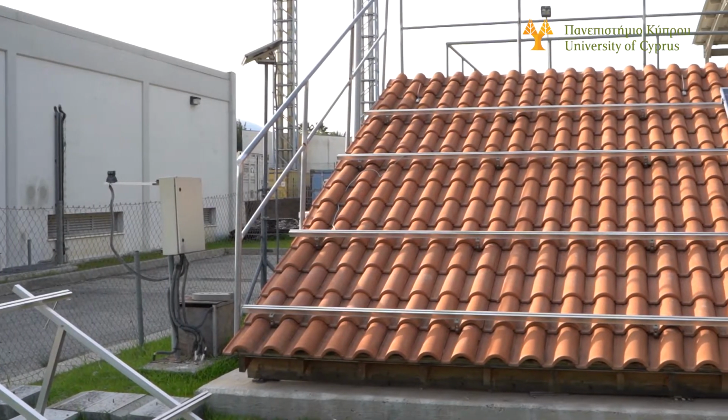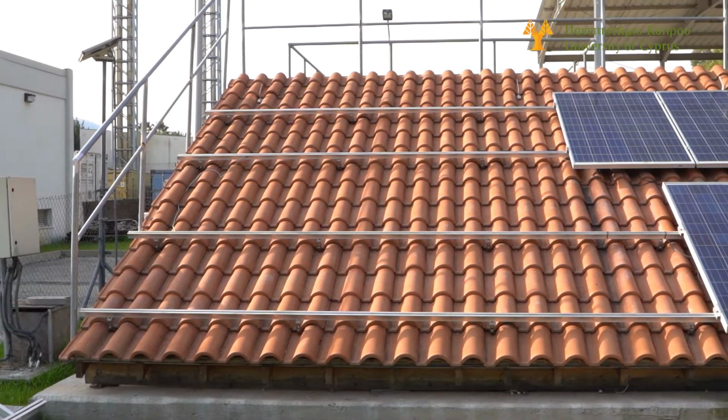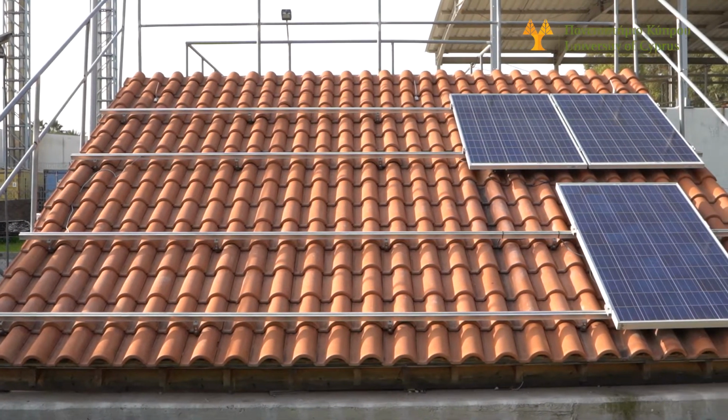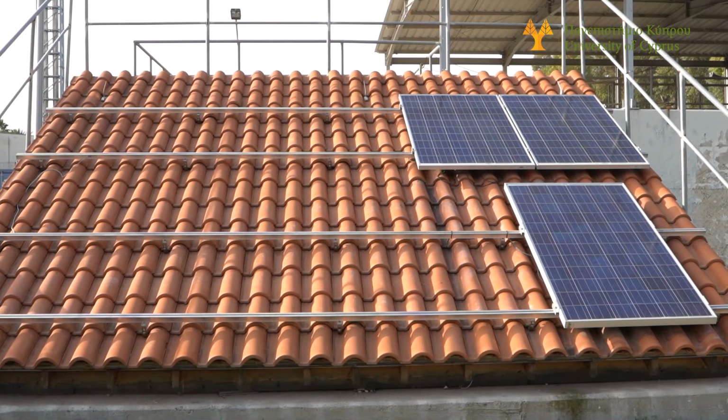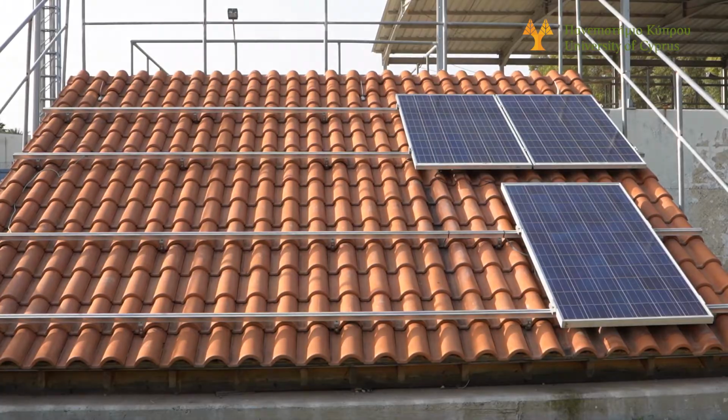Additionally, the laboratory also offers an educational program for professional photovoltaic installers that covers the theoretical and practical parts of photovoltaic systems.